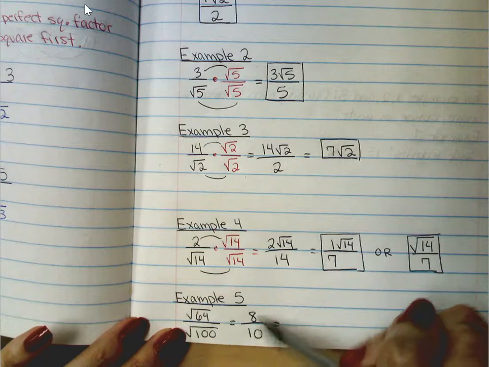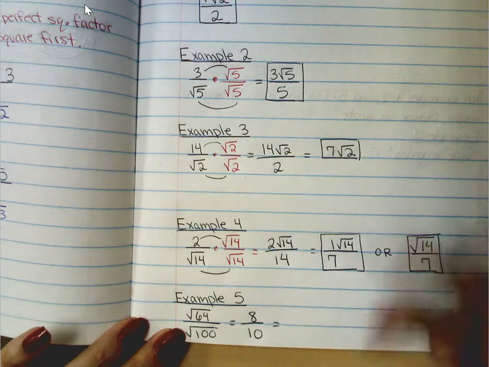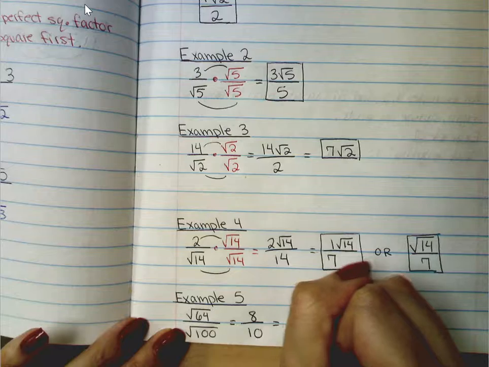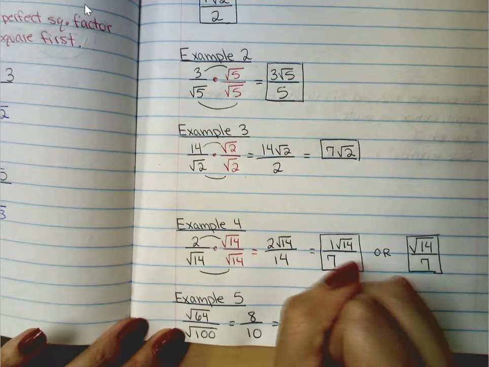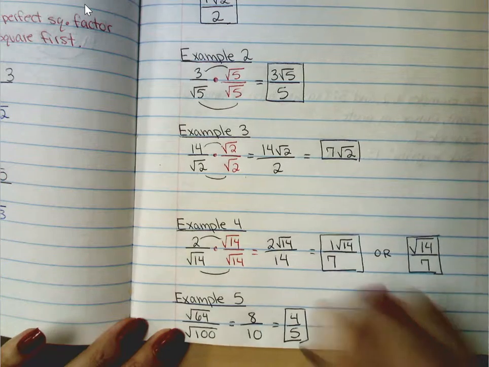And so now I just simplify this. I can divide both numbers by 2. And so 8 divided by 2 is 4. 10 divided by 2 is 5. So my simplified answer is 4 over 5.